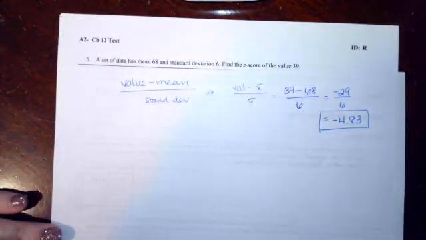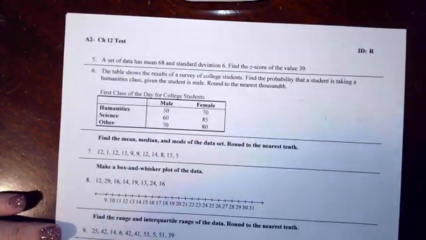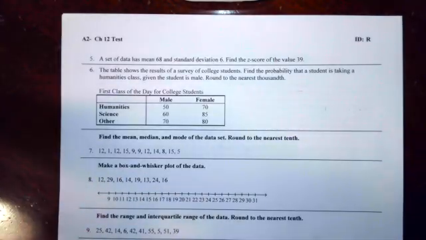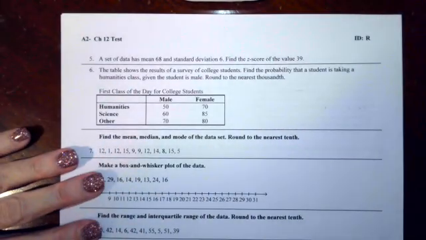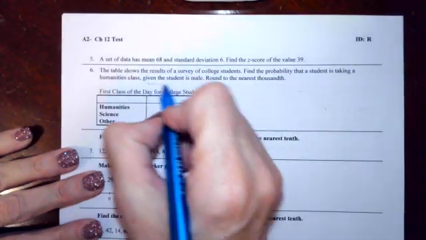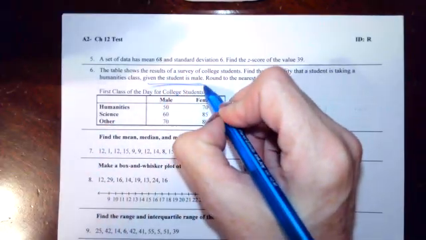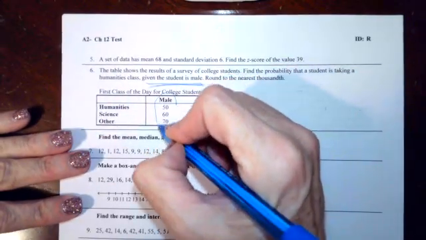All right. Looking at number 6. The table shows the results of a survey of college students. Find the probability that a student is taking a humanities class given the student is male. So given that the student is male is the conditional part of the probability. That means we are only interested in the male students.